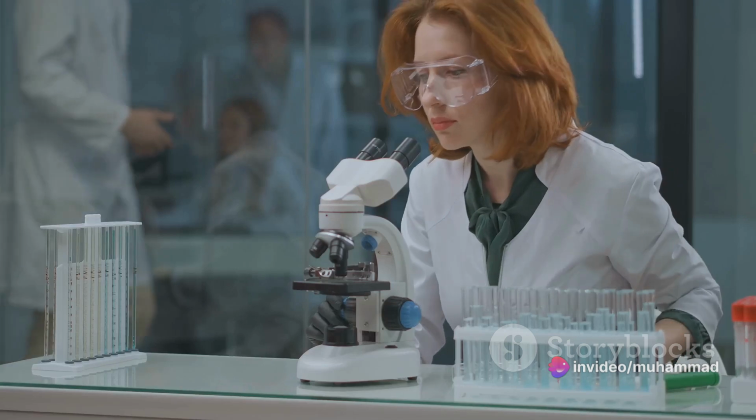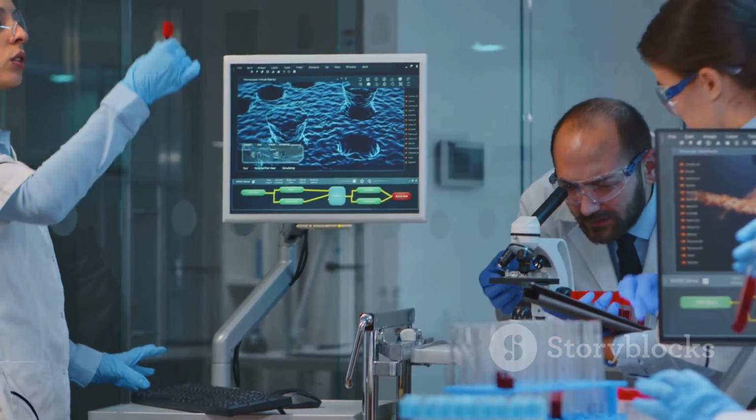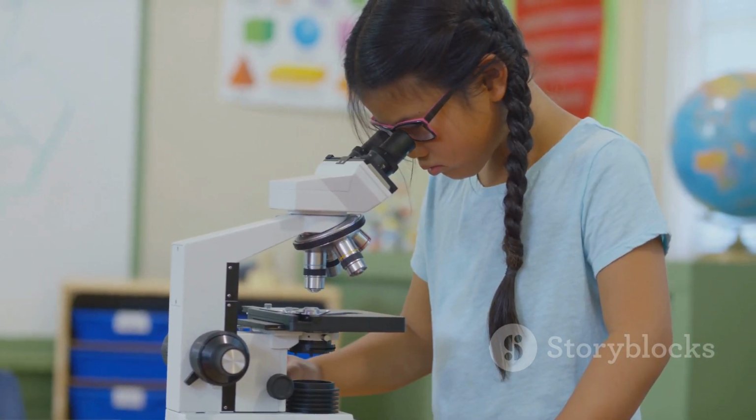But remember, this is just the tip of the iceberg. The world of cell biology is vast and ever-evolving, so keep exploring, keep questioning, and keep learning.